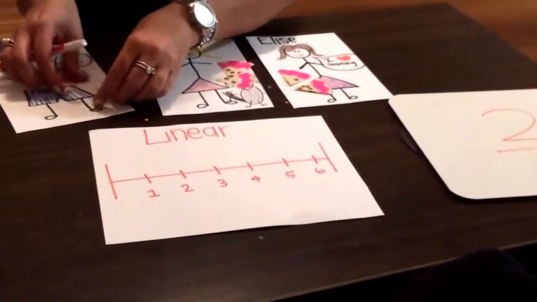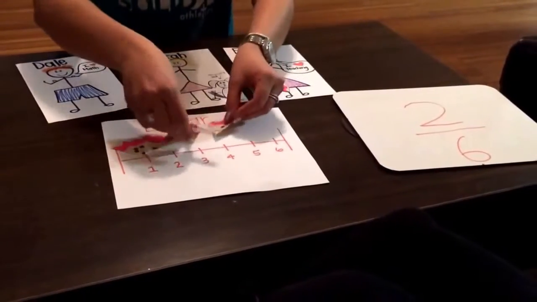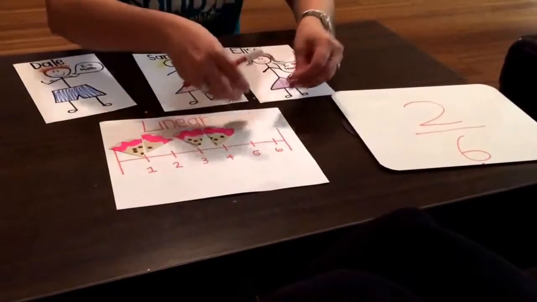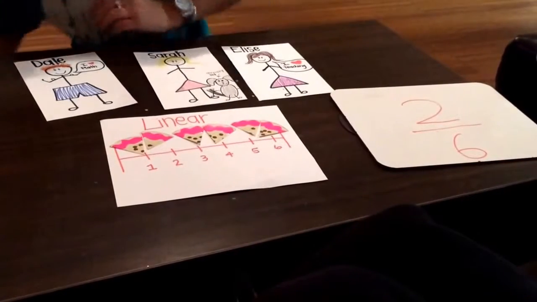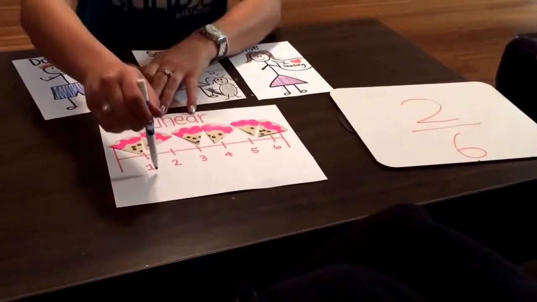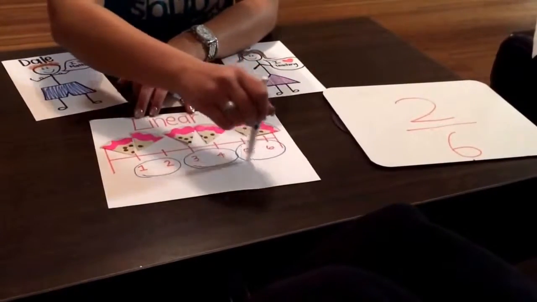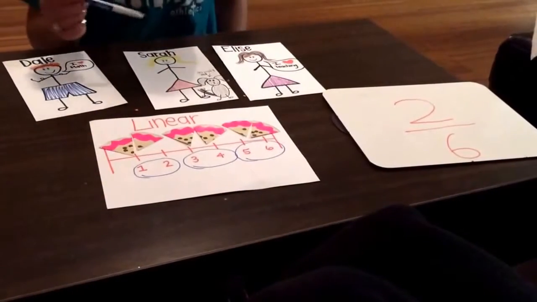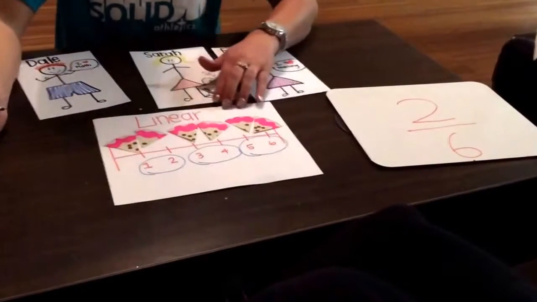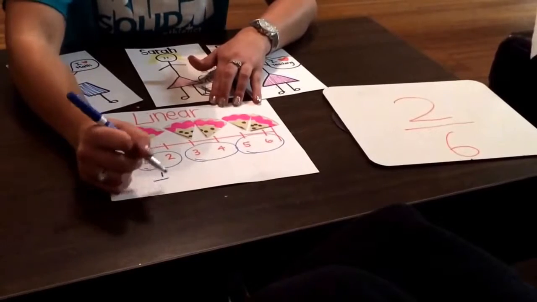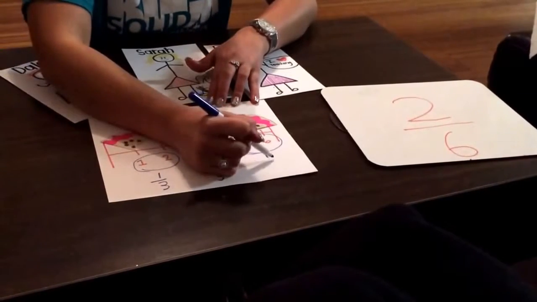So if we put each slice of cookie cake on a number, and we already know that each roommate gets 2 slices, we go ahead and circle 2. That not only is 2, they each get 2/6, but we see that 2/6 is equal to 1/3, and that they're each getting 1/3 of the cake.